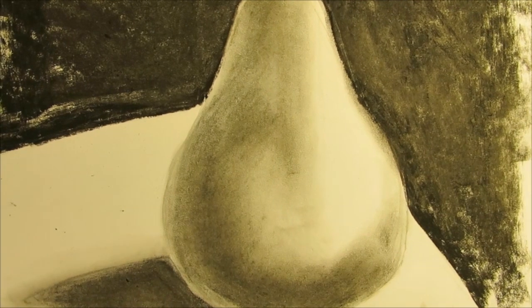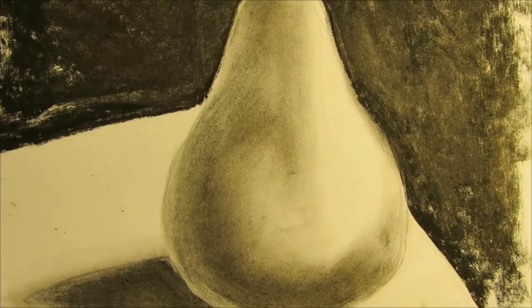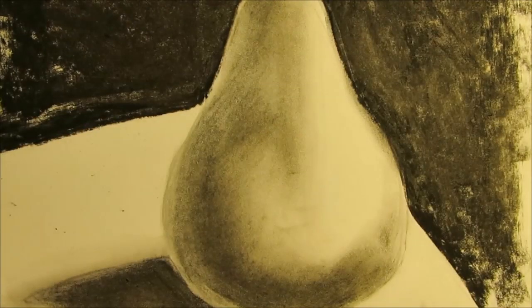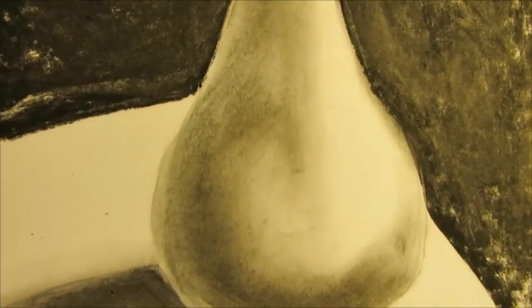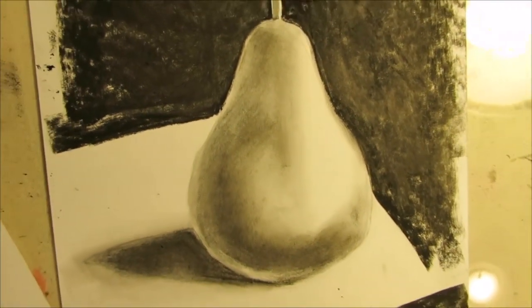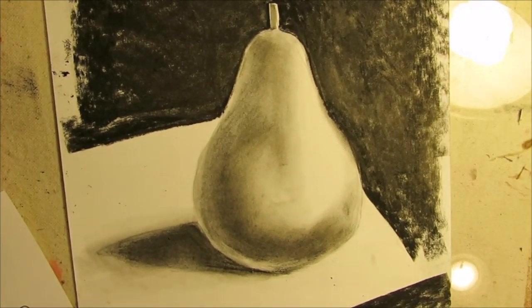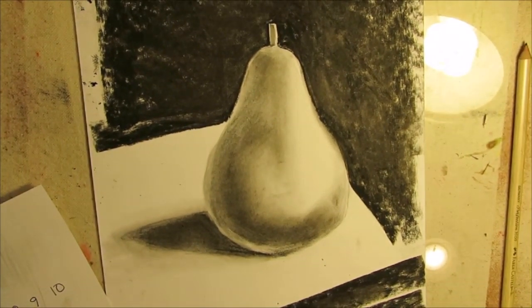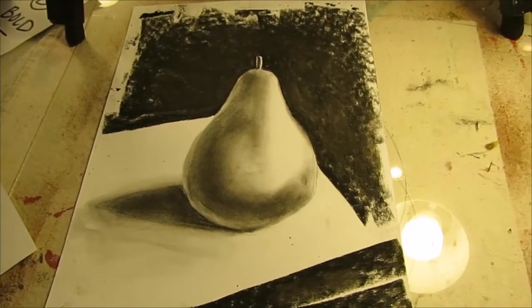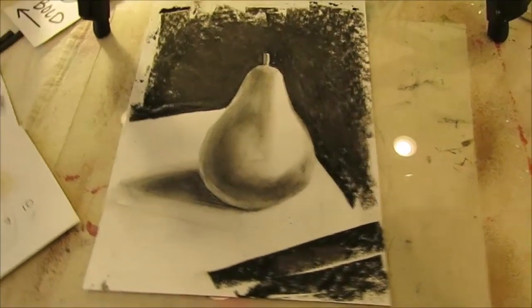So you need to decide, whatever you're drawing, what part is on what part of your scale. Before you know it, you have your pear. Okay, so there you have another version of the pear.